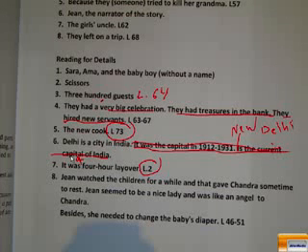Number 8 and the last. Why did Chandra leave her children with a stranger? Okay, this is of course not normal for people, especially for mothers, to leave her children with a stranger or with strangers. But how come Chandra left her children with a stranger?